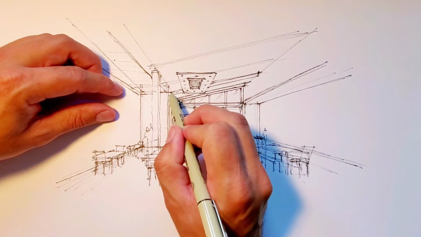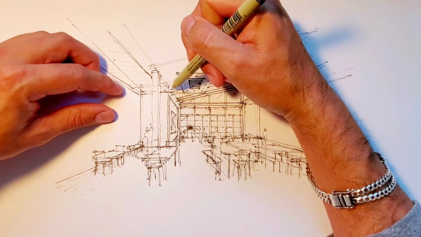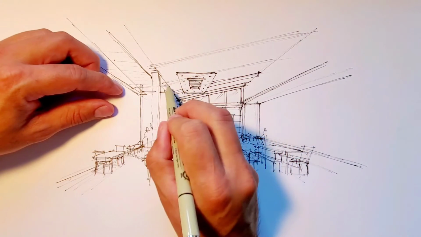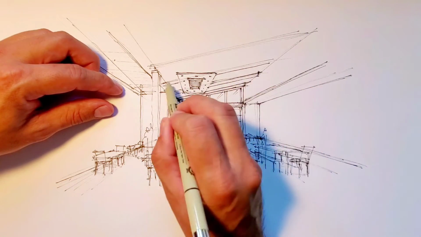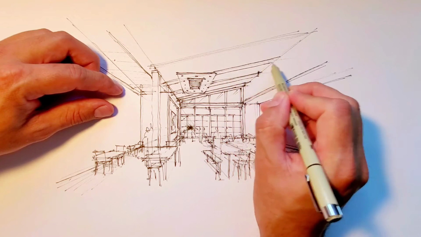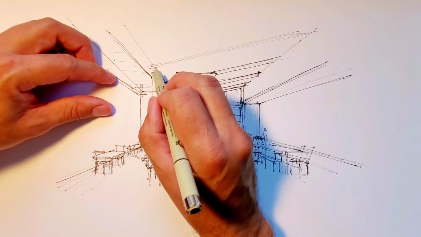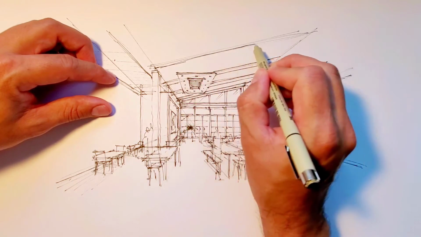All right, let me do that. And I'll detail this a little bit like this. I mean, again, imagine, this is quick. This is not supposed to be the final one. But I do want you to have a general idea of what you're seeing in the space.